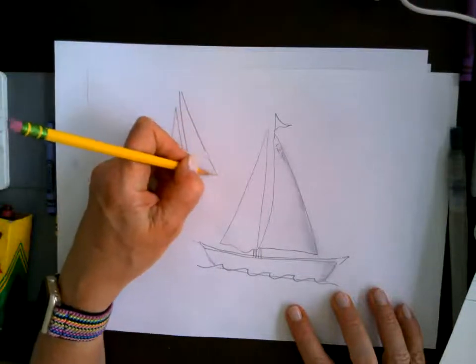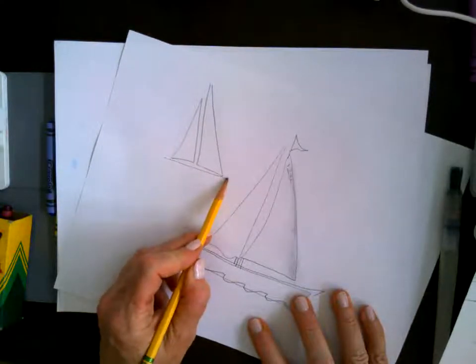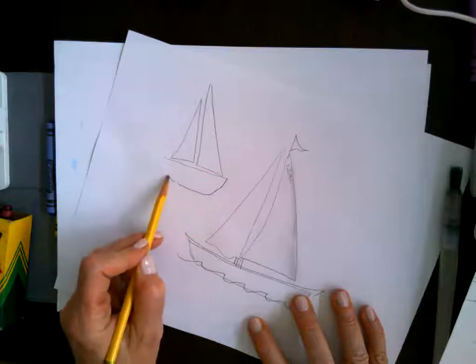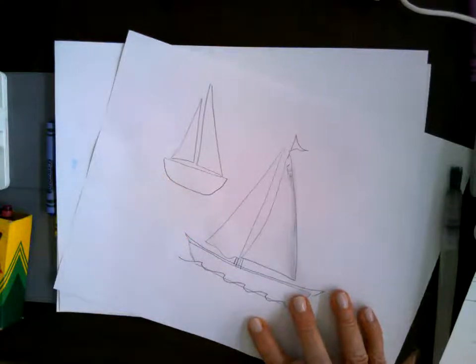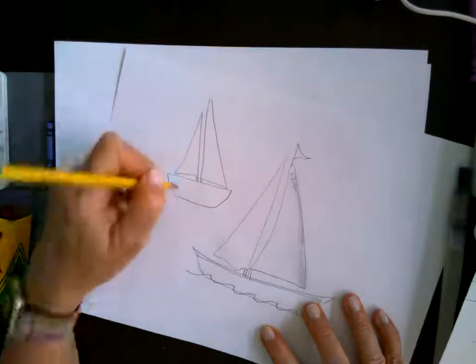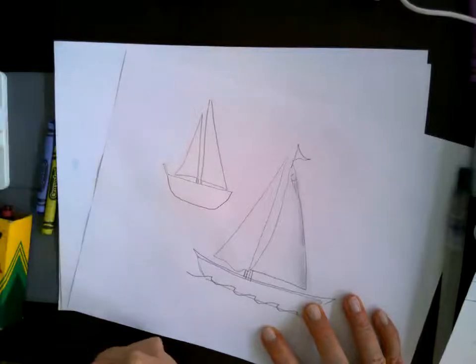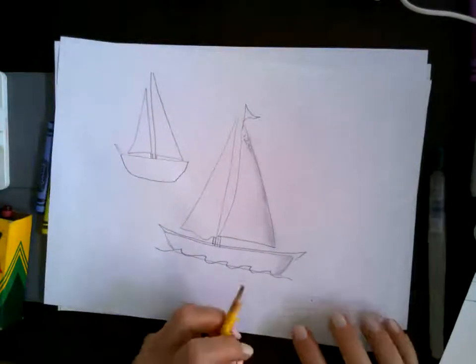And your sails don't need to be the same size. Maybe this one's going to be a little shorter. Whoop, like that, almost like a smile. And then I'm just going to make sure I look like I added it on. And I could even add like a little rail if I want to. You can keep adding things to yours.